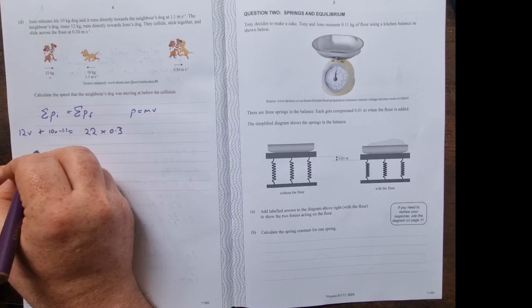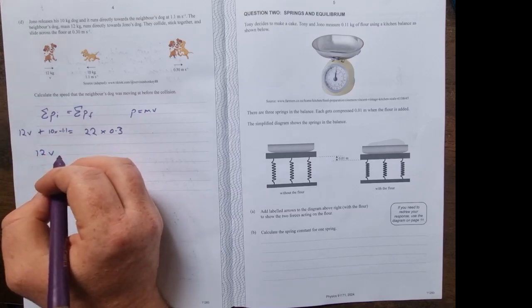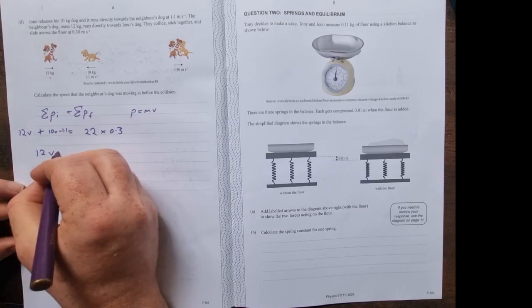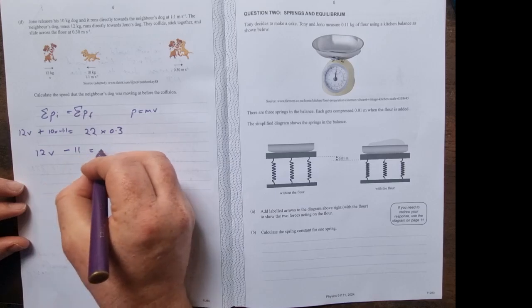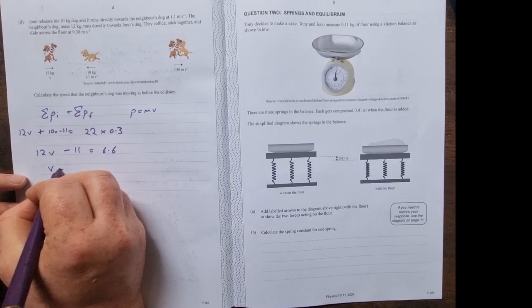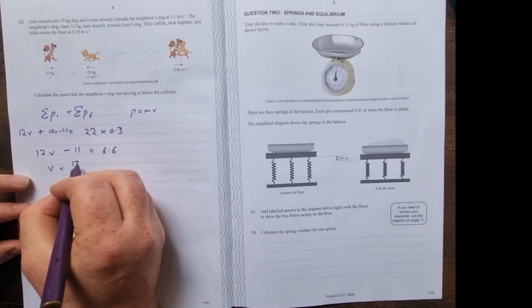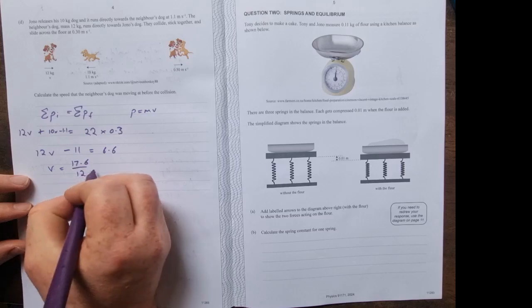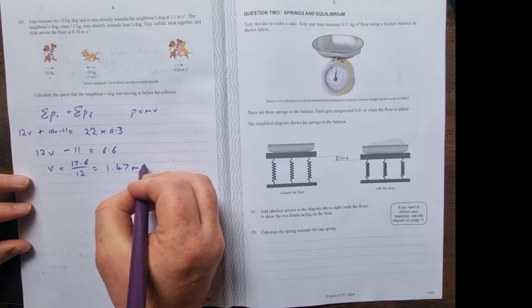So that gives us 12 times v minus 11 is equal to 6.6. That gives us v is equal to 17.6 divided by 12, which comes out as 1.47 meters per second.